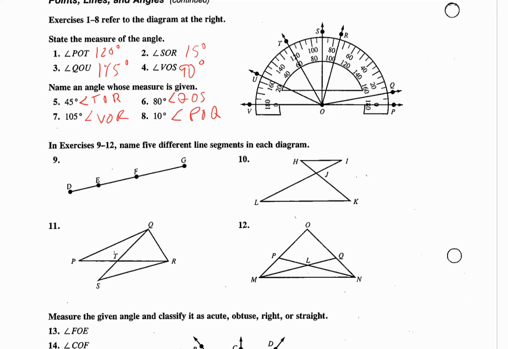All right, for exercises 9 through 12, they're saying name 5 different line segments in each group. Remember, from one point to another point is a line segment. So this one right here, we could say DE. And remember, a line segment always has a bar on top of it. Then we have this segment from E to F, and then from F to G. We broke it up into 3, but they want 5 different line segments. Well, we could also say the whole thing from D to G is one line segment, so I'm going to indicate that as DG.